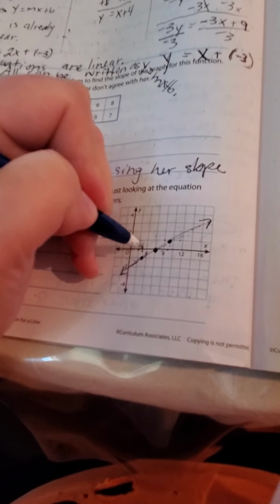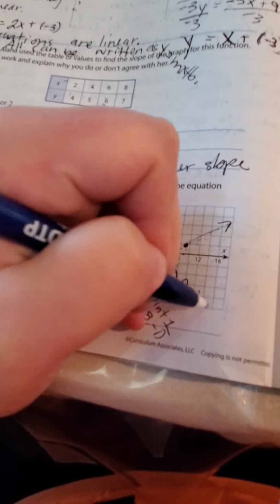So I'm going to use this as my point 1. And my point 1 is 3, negative 1. This will be my point 2, and that is at 6, 0.